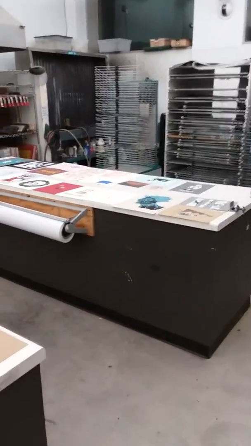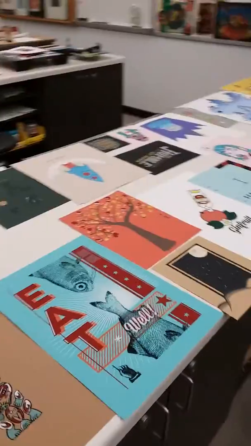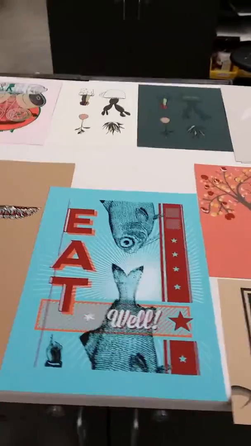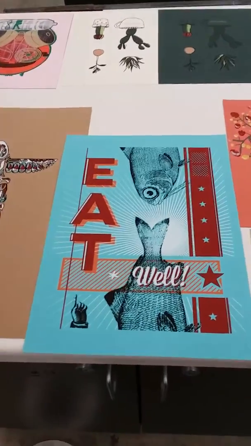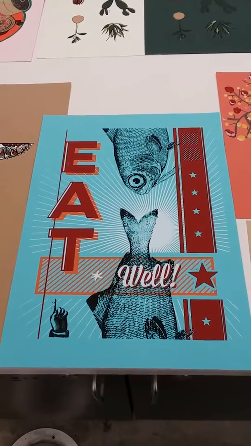Now, we'll start over here with the 4 color prints, and one of the things I want to say right off the bat with this project, in the 4 color side of things, the big takeaway is of course getting 4 colors onto the paper and registering it very well.